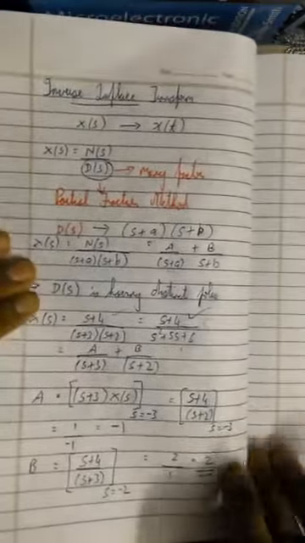Finally, if you want to find the inverse, what is the answer? You have found that X of s is equal to minus 1 by s plus 3 plus 2 by s plus 2.